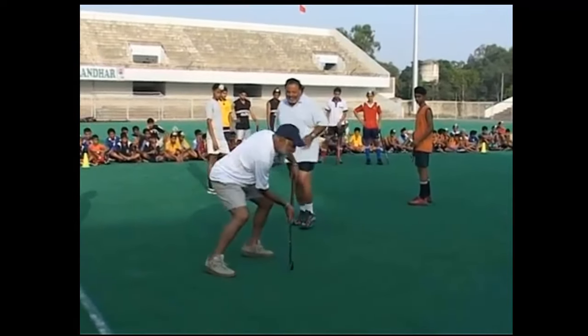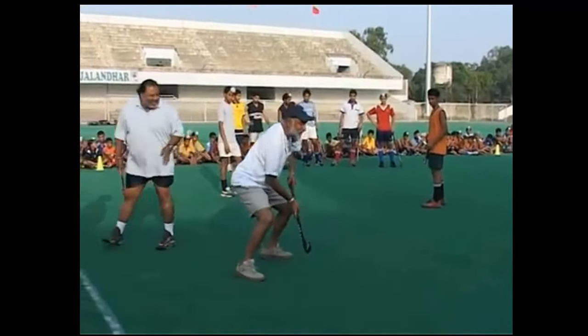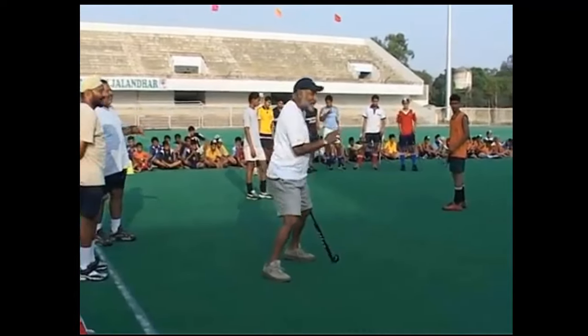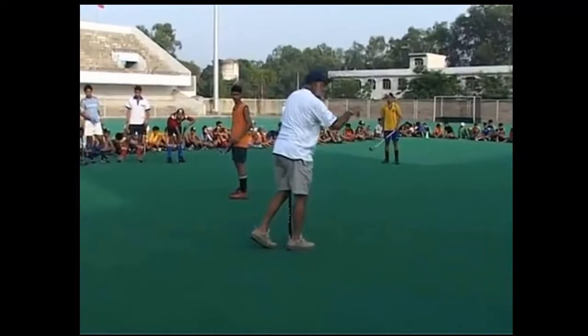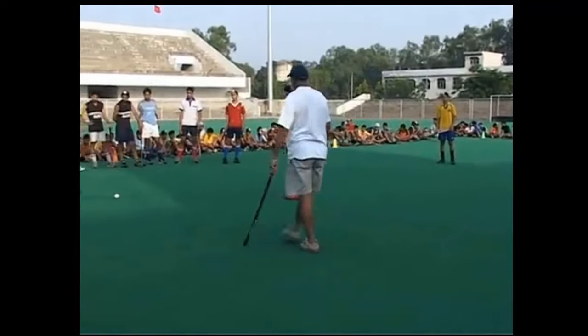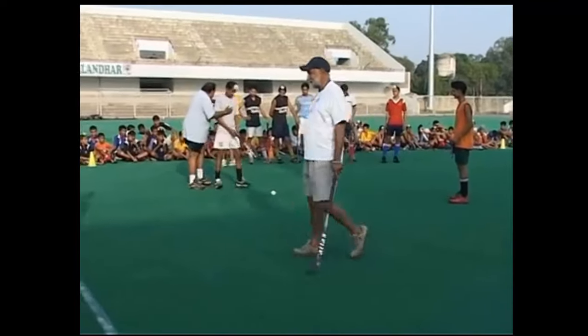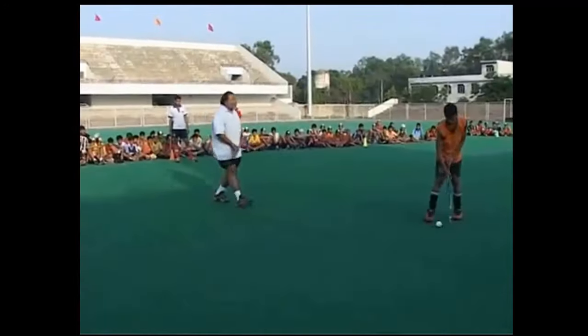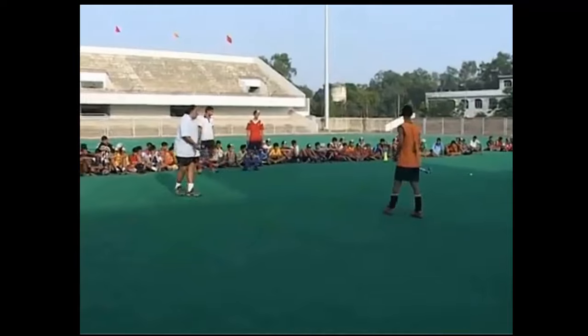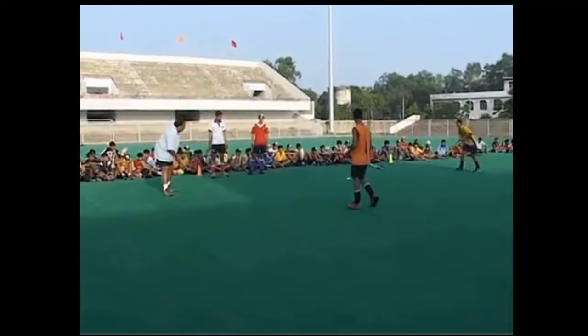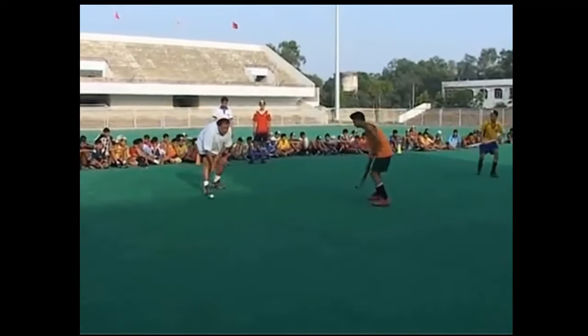Here is Sukhveer Singh, Director, Punjab Institute of Sports, who's been responsible for developing several players for India. He's demonstrating what I did, how I froze the opponent, what exactly I did. So let's watch in slow motion. Here, please observe the footwork, what I'm doing with my footwork.